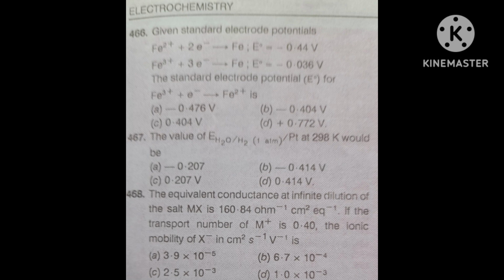Again I am reading the question one more time. The equivalent conductance at infinite dilution of the salt MX is 160.84 per ohm centimeter square per equivalent. The transport number of M plus, the metal ion, is 0.40.